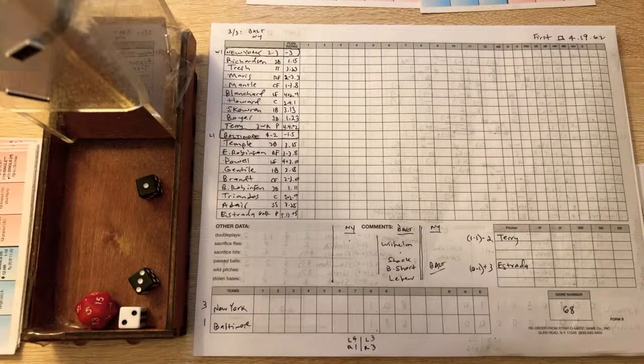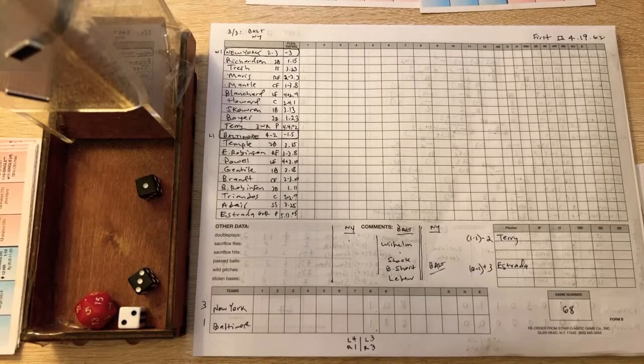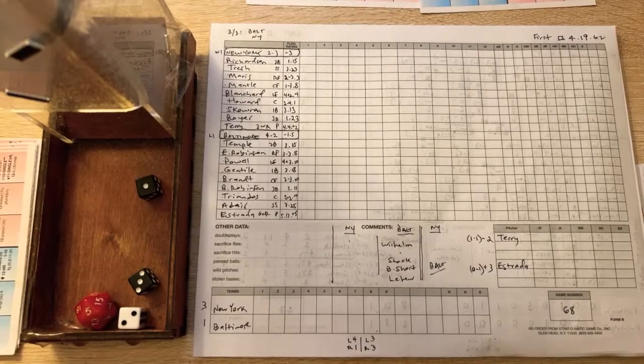For the Yankees, Richardson leads off at second, Tresh at short, Maris in right, Mantle in center, Blanchard in left, Elston Howard catching, Moose Skowron at first, Clete Boyer at third, and pitching Ralph Terry, a record of 1-1. Yankees come into this 2-3, 3 games out.